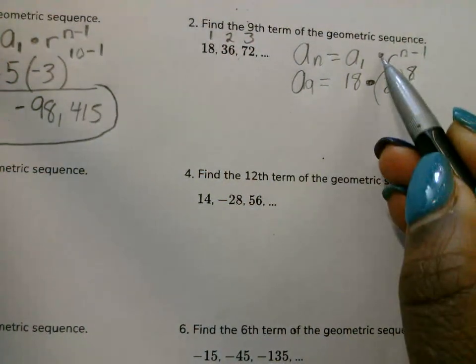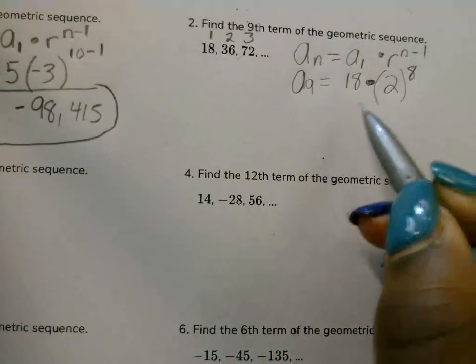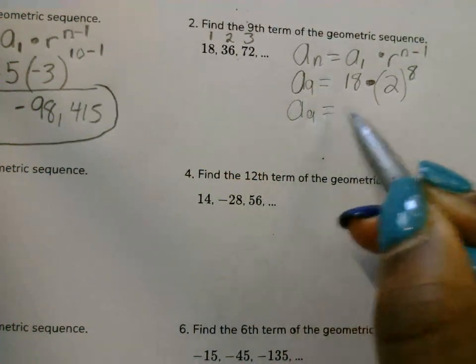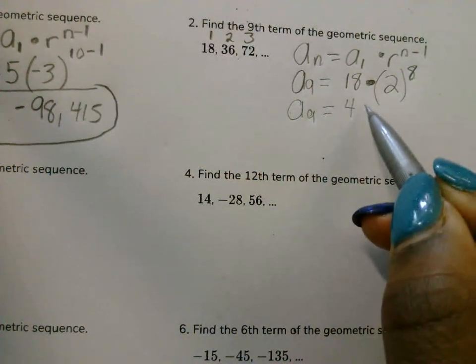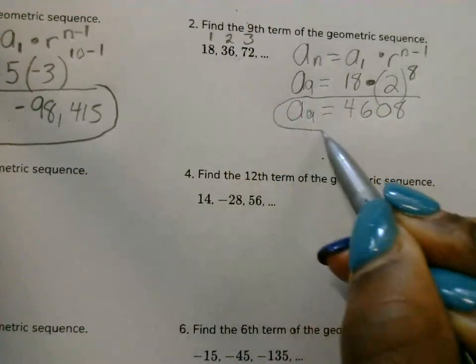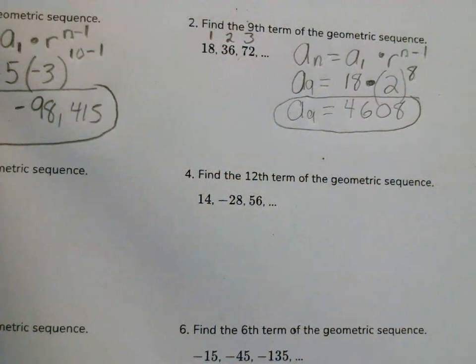Because that's a part of the formula, times the common ratio. I forgot what I wrote again. What was it? 4,608. Okay, thank you. So the 9th number is 4,608. Yes, if you know what you're doing, keep going. Anybody need to see number 3?